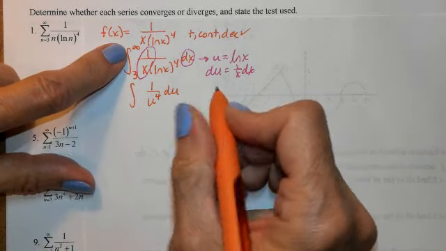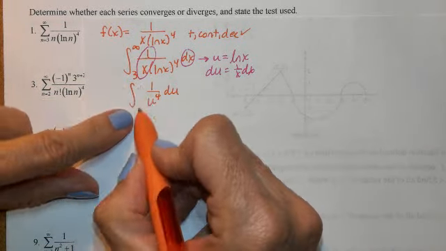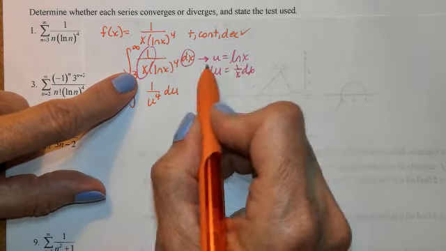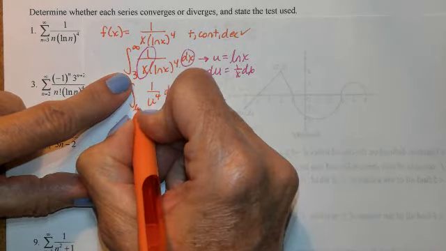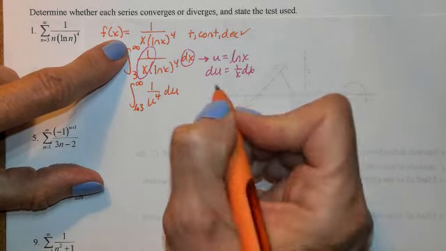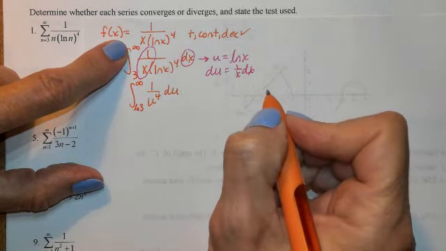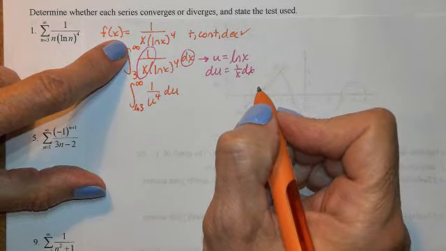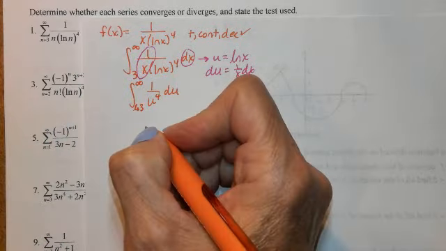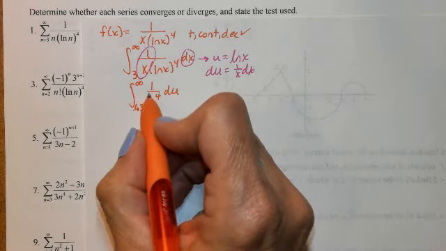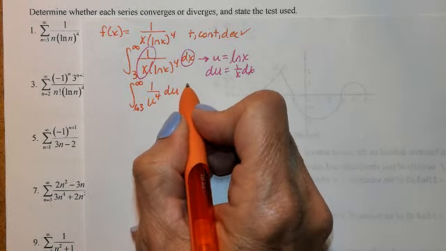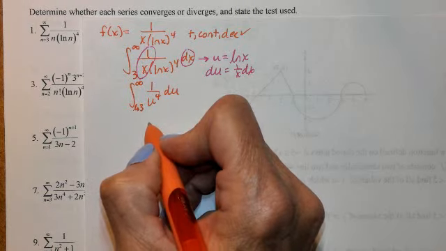My boundaries, if I change them to u boundaries, I'll have natural log of 3 on the bottom, and I'll have infinity on top, because natural log of infinity is infinity. All right. So now antiderivative time. The antiderivative of u to the negative 4 is u to the negative 3 divided by negative 3.